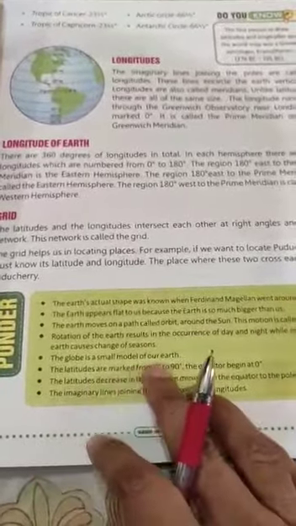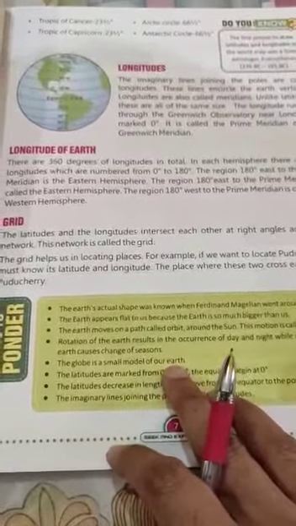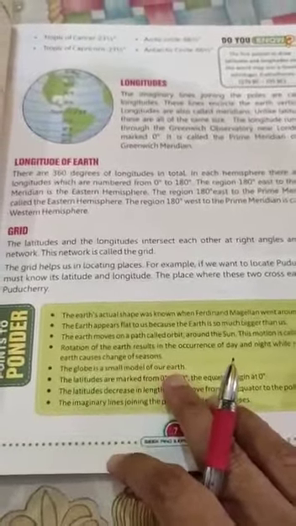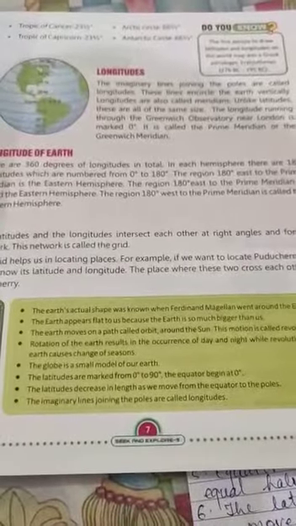Now, the globe is a small model of our Earth. This point was already discussed earlier in my previous video. So what is a globe? Basically it's a small model of Earth. The latitudes are marked from 0 degree to 90 degree and the equator begins at 0 degree. The latitudes decrease in length as we move from the equator to the poles. And last point, the imaginary lines joining the poles are called longitudes. So this is how this chapter is completed.